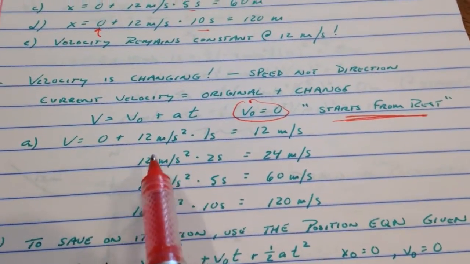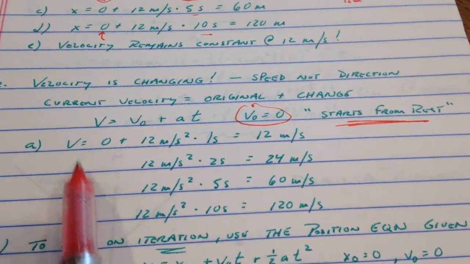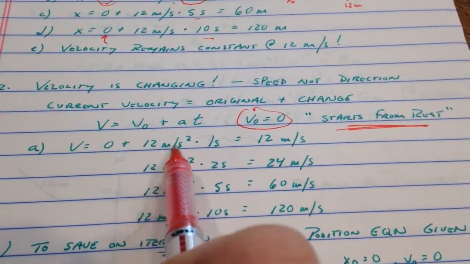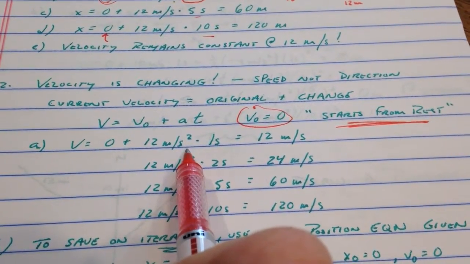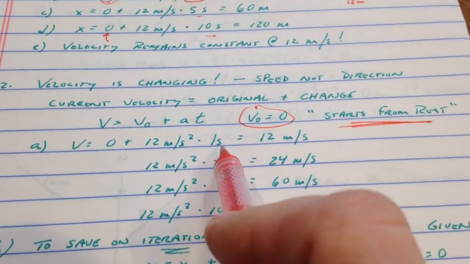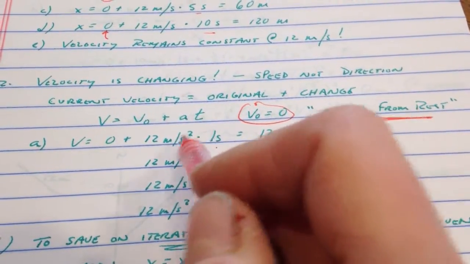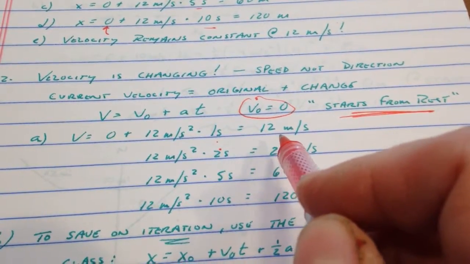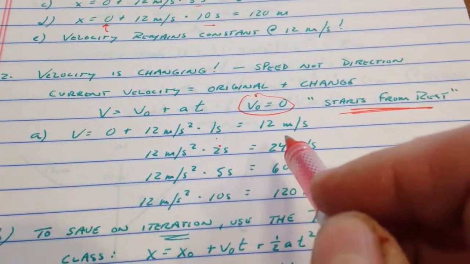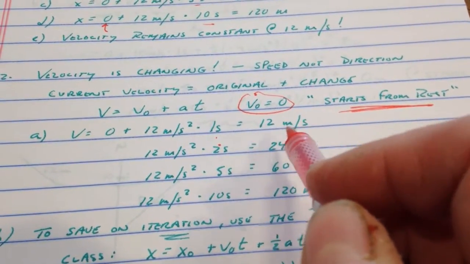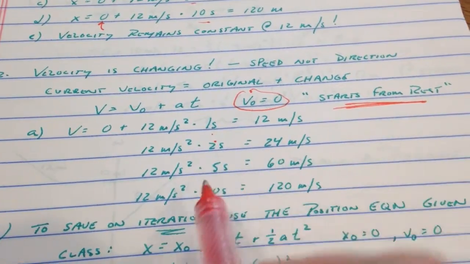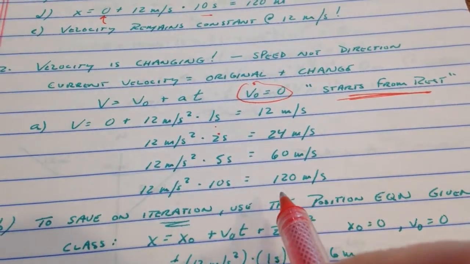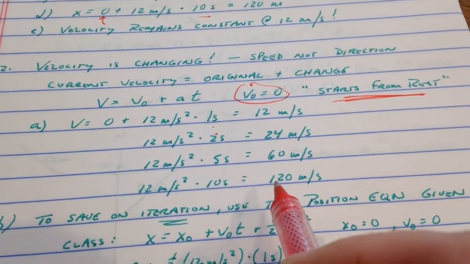This is now kind of plug and chug. V at each time is equal to v sub 0, 0, plus the acceleration, meters per second squared, times the time, which has units of seconds, seconds on top, seconds squared on the bottom. You get only partial cancellation, and now you have a velocity of 12 meters per second at 1 second time. The velocity is, of course, in the expected units. Same sort of thing here. Notice that with the acceleration, you have a pretty fast climb in the velocity.